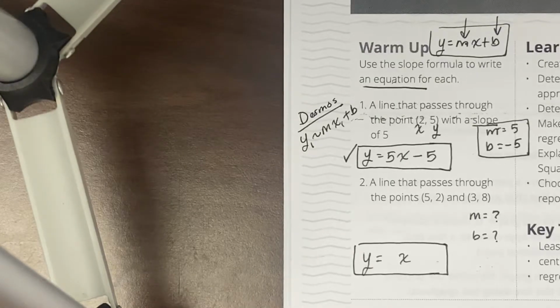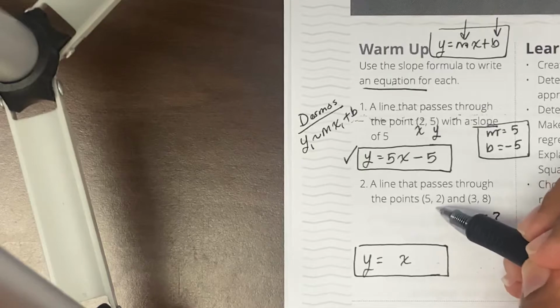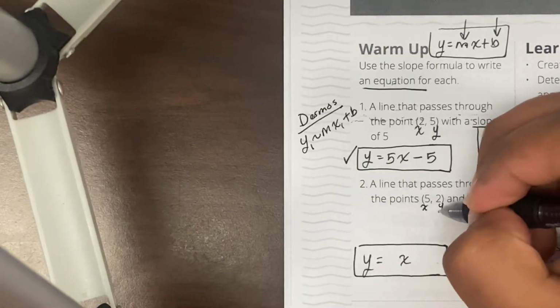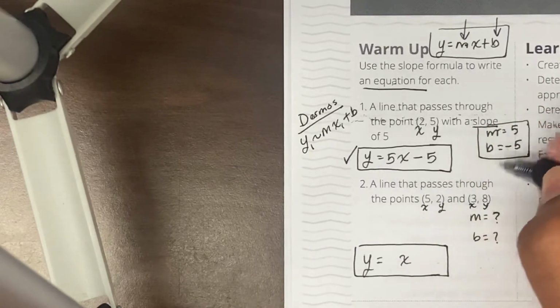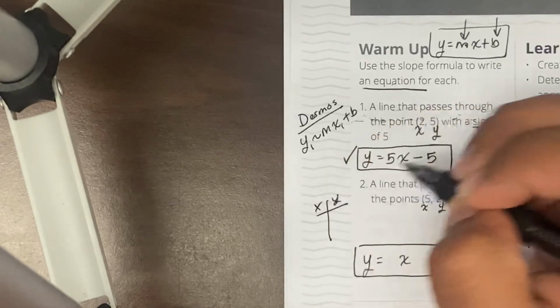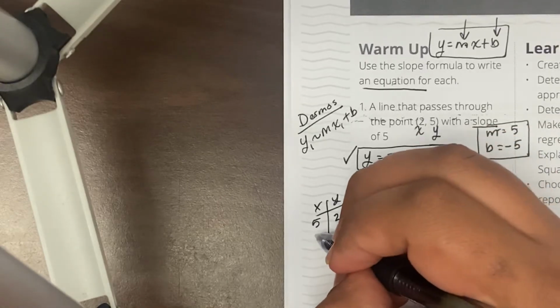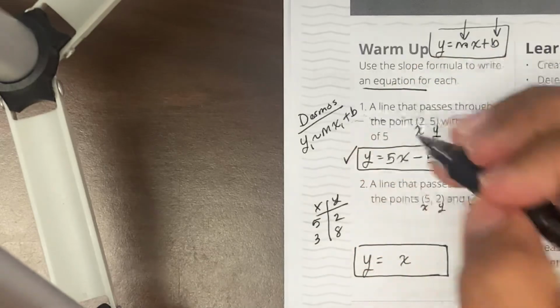Okay, so if you're resuming the video, hopefully you took the opportunity. You do want to label this X, Y, X, Y. If you did your ABCs, great. I do want to make a table for this, so if you need to write yourself a table on the side, go ahead and do that. X and Y: 5, 2, 3, 8. And this table, we want to use Desmos.